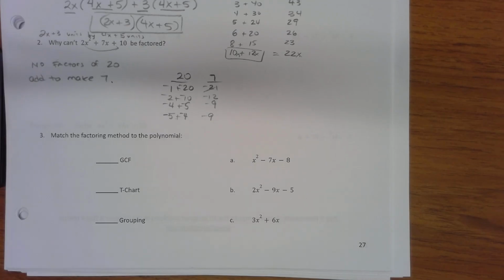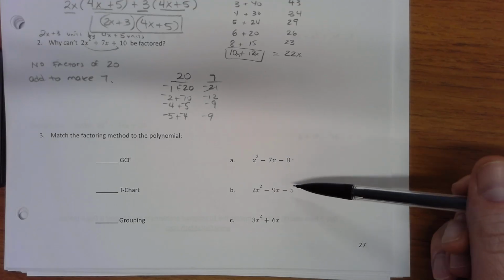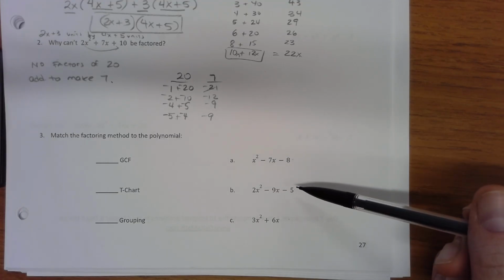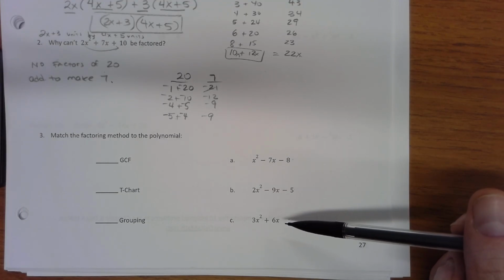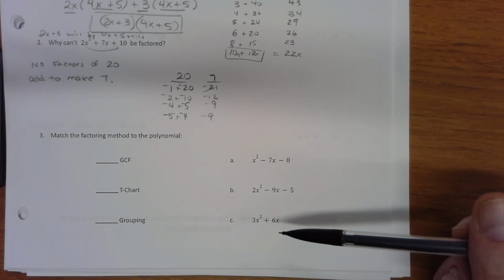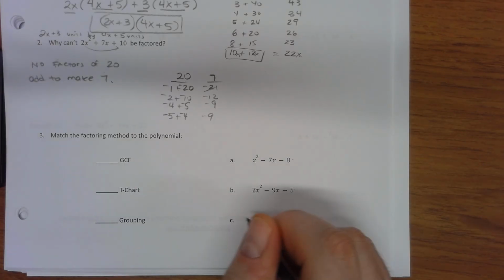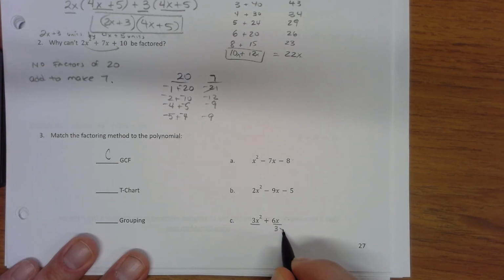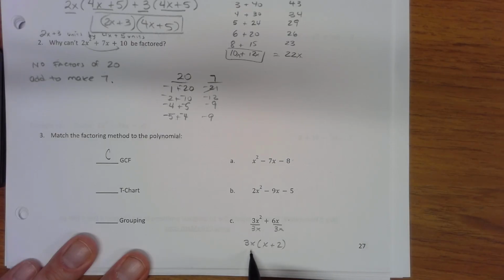Last thing we're going to do is we've discussed 3 strategies for factoring. Which of the following has the greatest common factor that factors out? Is it A? Is it B? Is it C? It's C. C has a greatest common factor that comes out of it. If you needed to factor it, we do a 3x on the outside and then x plus 2 on the inside. I can't factor this anymore, so this would be greatest common factor.